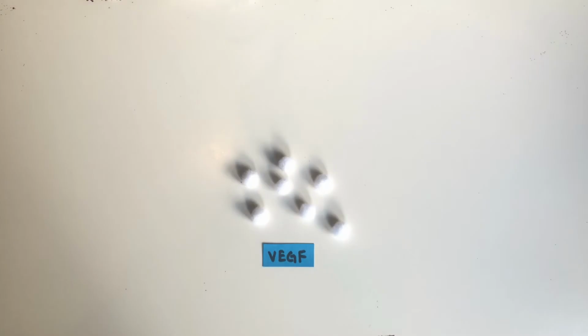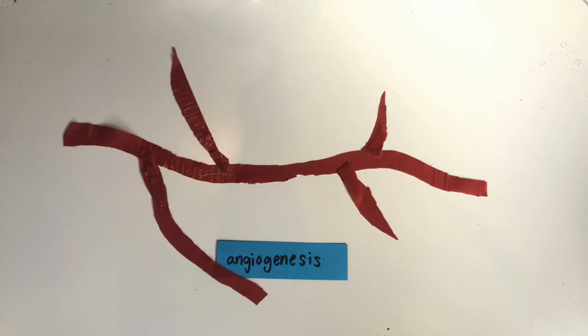Vascular endothelial growth factor, or VEGF, is one of the main factors promoting angiogenesis, in addition to having many other influences in endometriosis. Levels of VEGF expression are correlated with the activity of endometriotic lesions and also with the state and severity of the disease. The higher levels of VEGF, the more severe endometriosis is.